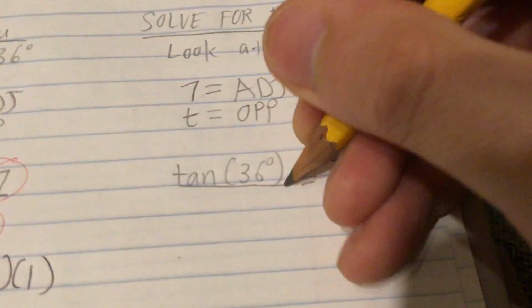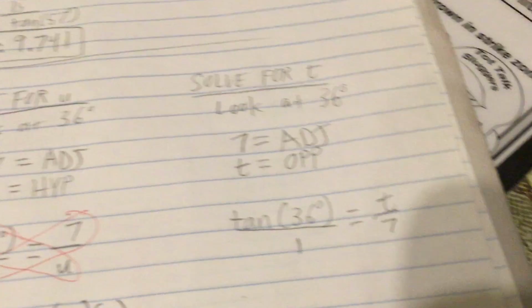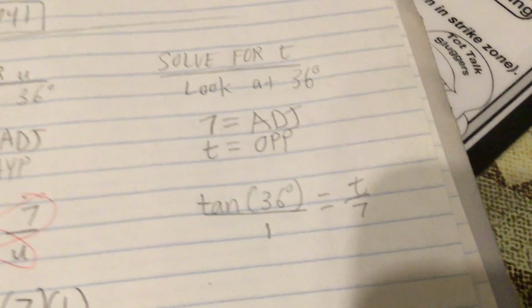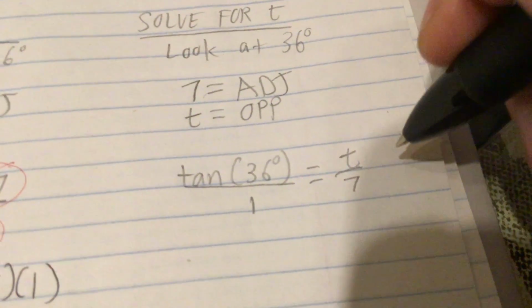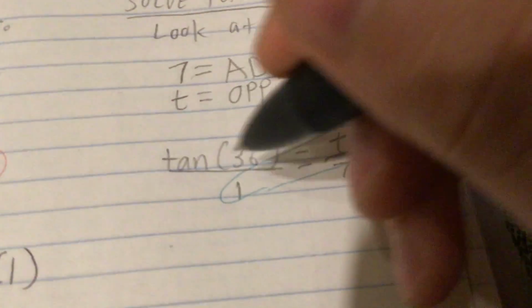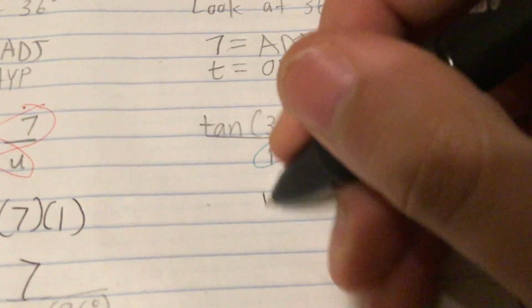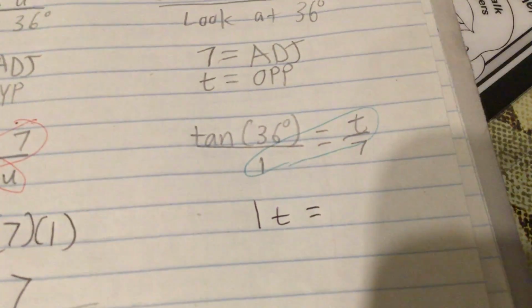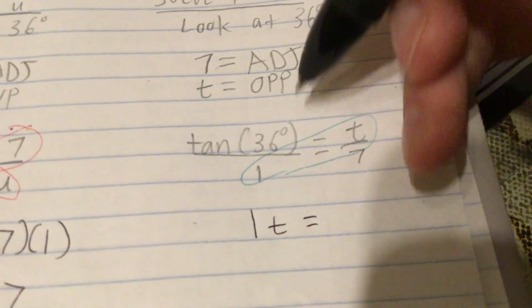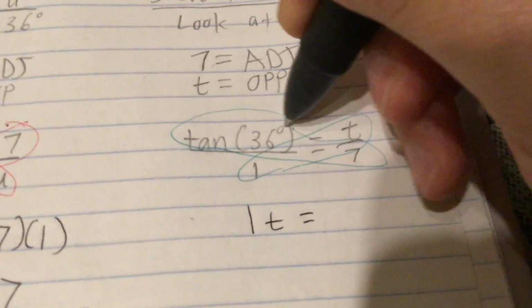And remember, we can make this ratio the tangent of 36 degrees over 1 is proportional to T over 7. I love it. 1 times T, I don't have to work. I love it when I don't have to work. 1T is proportional to 7 times the tangent of 36 degrees.